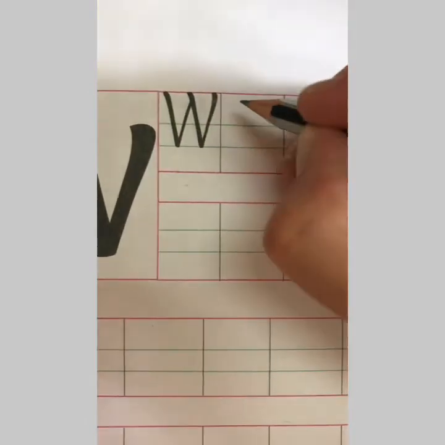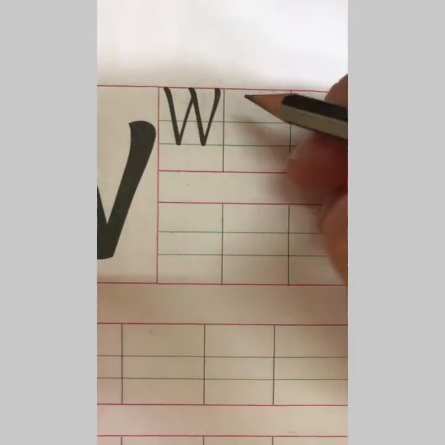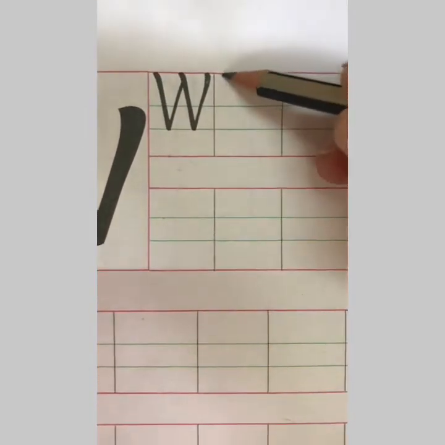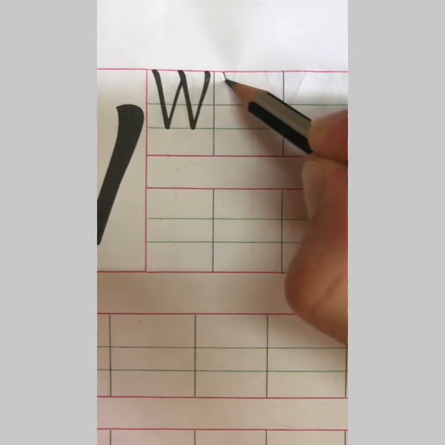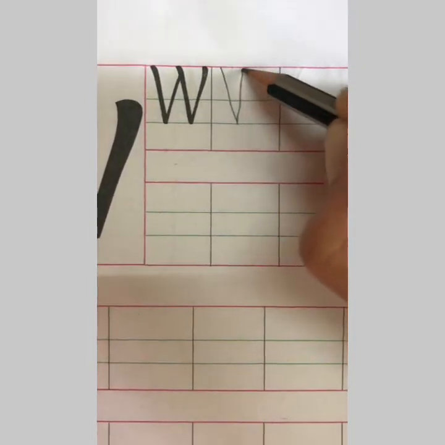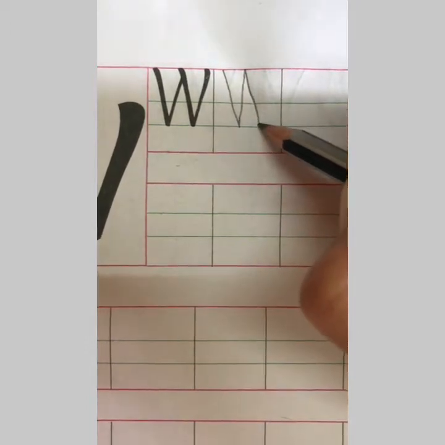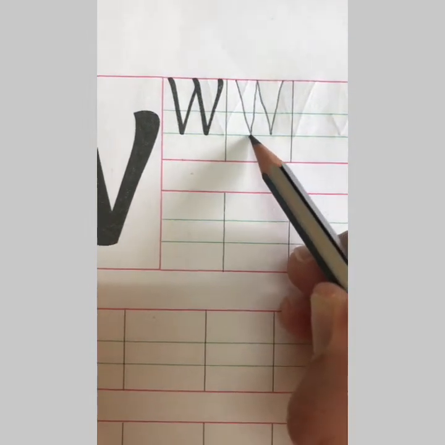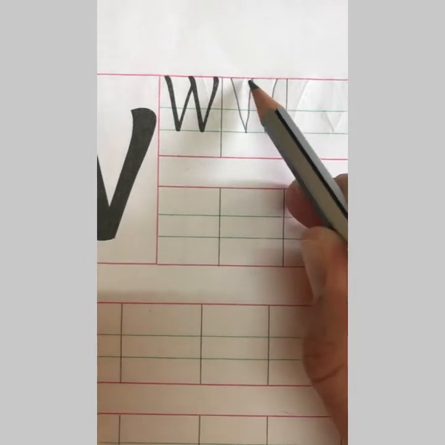So let's get closer to it so you can see where it is on the lines. Writing in the lines is very important for you to learn how to make the letter properly. So we're going to start at the red line on the left side of the box, and we're going to go down, up, down, up. Okay, so then I'm touching the green line and the red line.